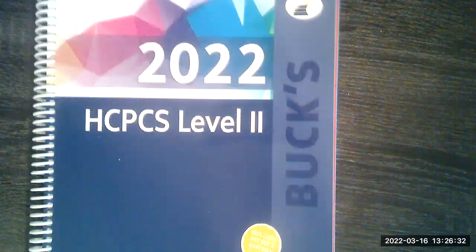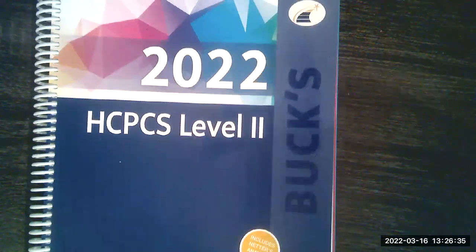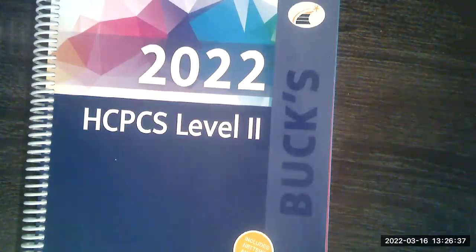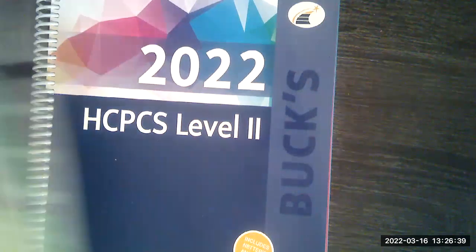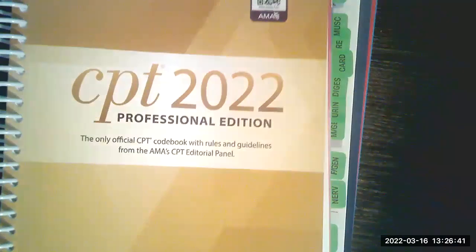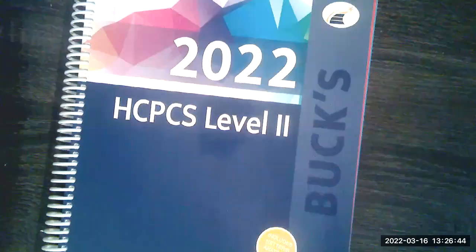So you might notice that this one says level 2. Don't worry if you do not have a level 1, there is not a manual that says level 1. This is our level 1 codes right here. And then the HCPCS is the level 2.